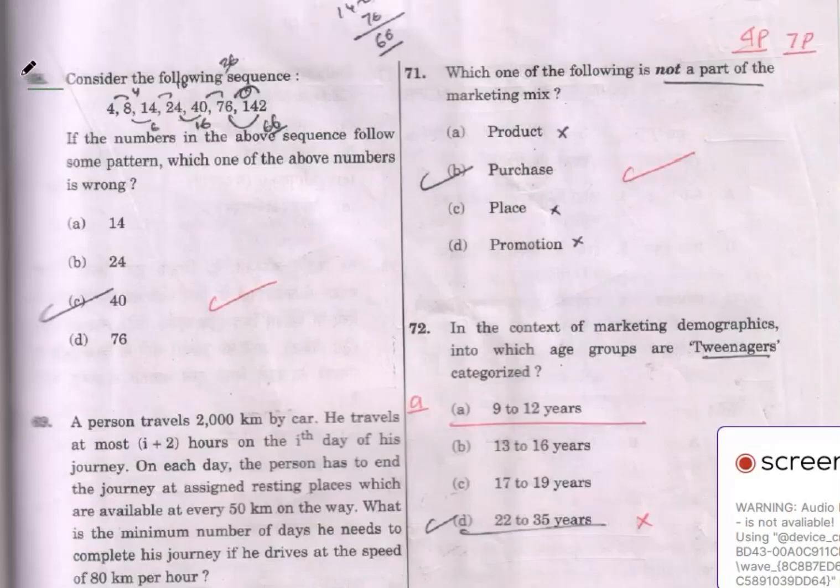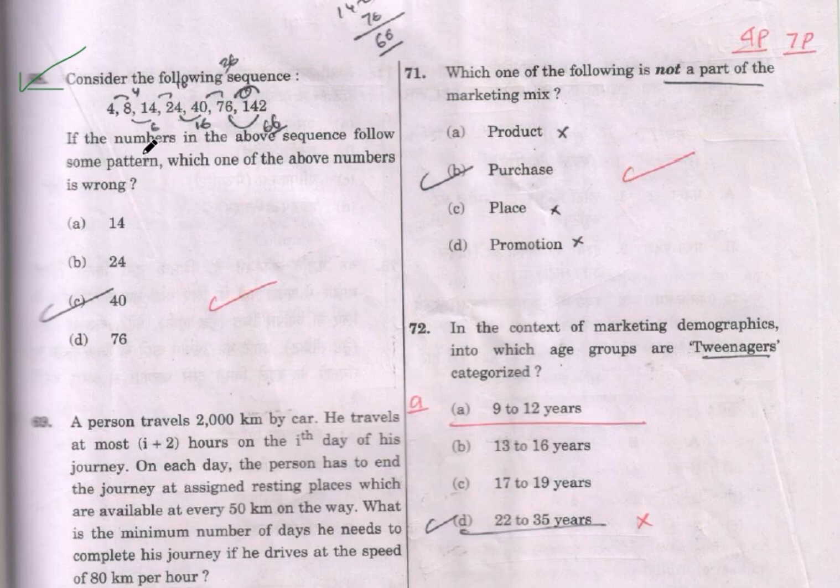Now this is a series we are going to solve. What is the series all about? Observe that this is plus 4 plus 6 like this. So there will be plus 66.